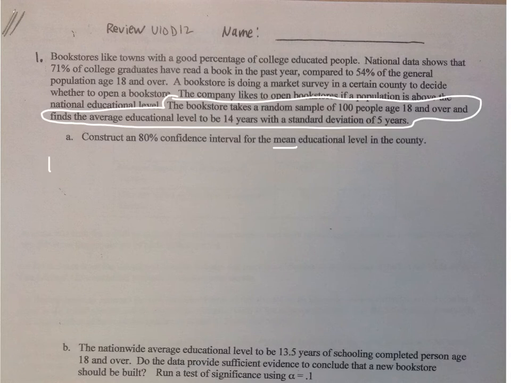So remember, with our confidence intervals, there's 3 steps to it. The first step is to check the conditions. Was it a simple random sample of people? In this case, it was a yes. And do we have enough people in the sample? Is n greater than or equal to 30? And that's also true because we have 100 people. So the sample is random enough and it's big enough.